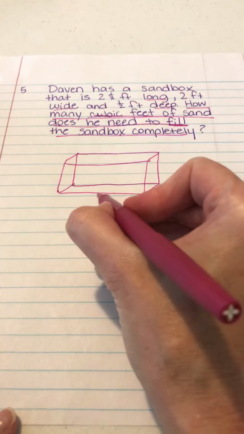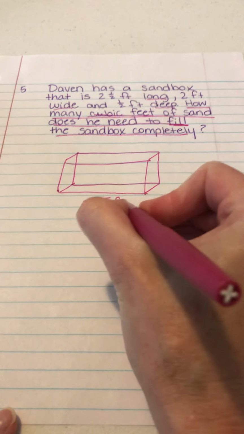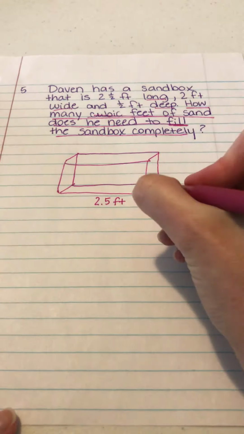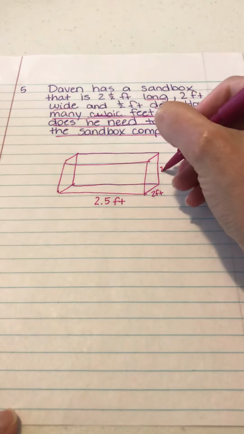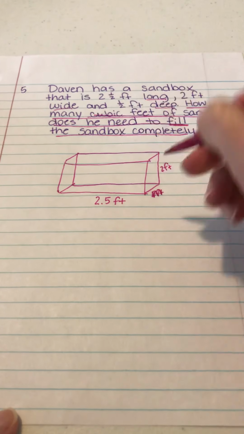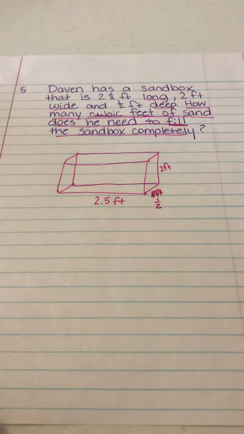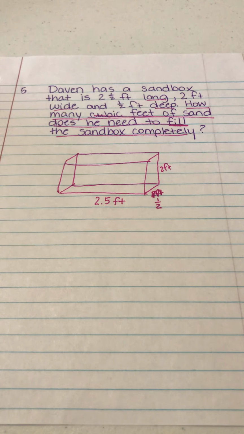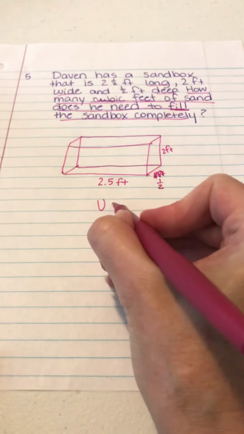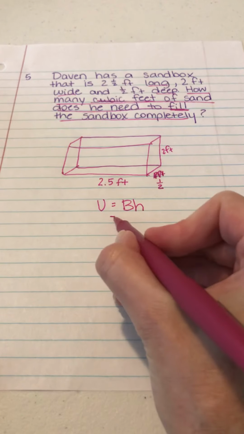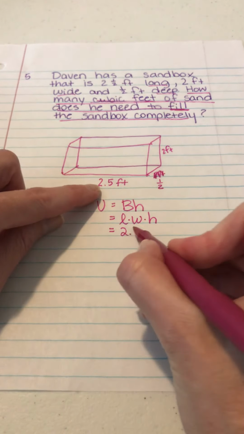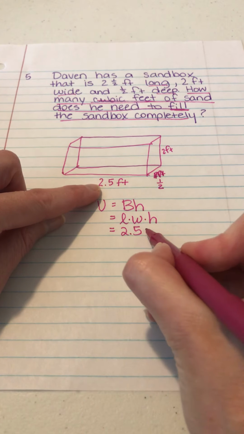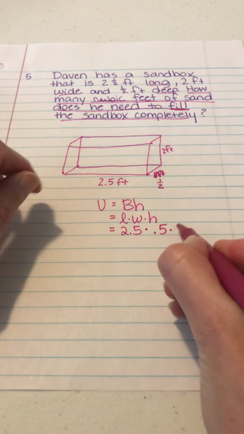So we have 2.5 feet long. We have 2 feet wide. And then 1/2 foot deep. So to find our volume, the area of the base times the height, length times width times height. Your length is 2.5 feet times your width times your height.